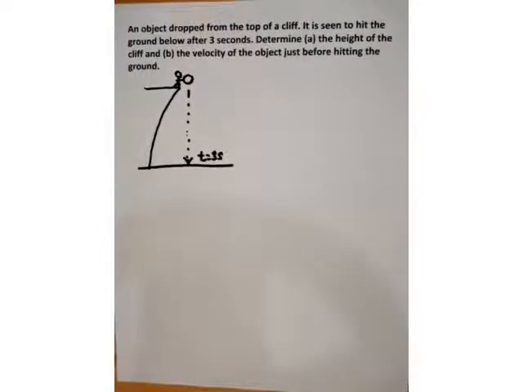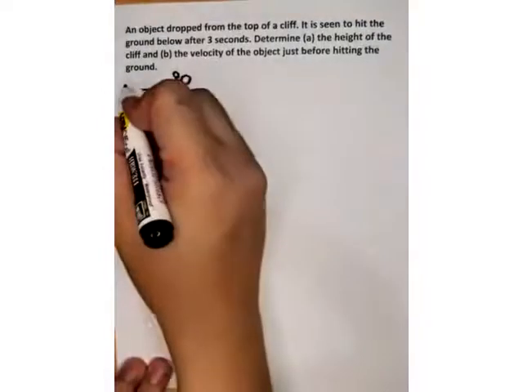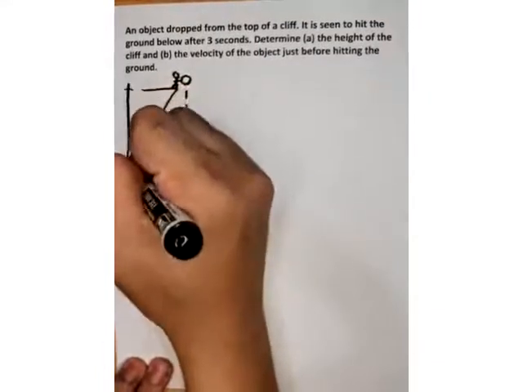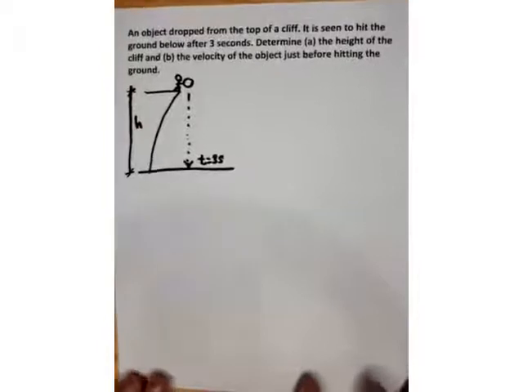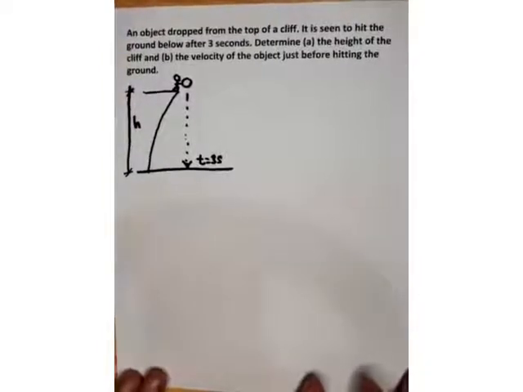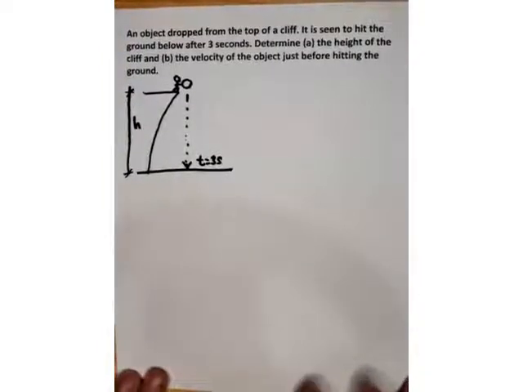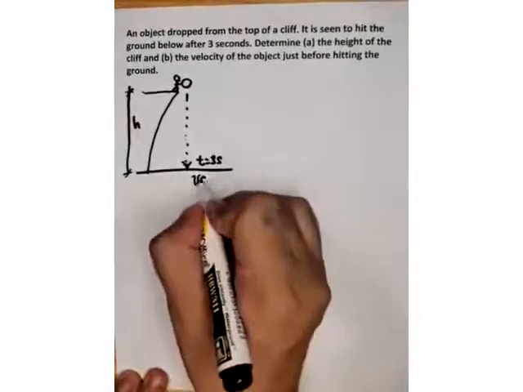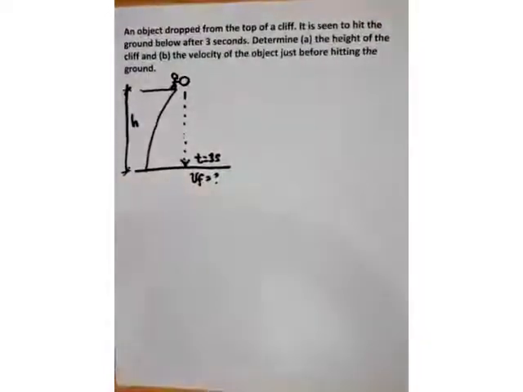Determine the height of the cliff. Letter A, what is the height of the cliff? And B, the velocity of the object just before hitting the ground. So what is its final velocity?